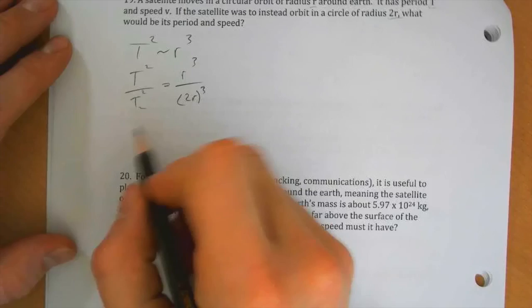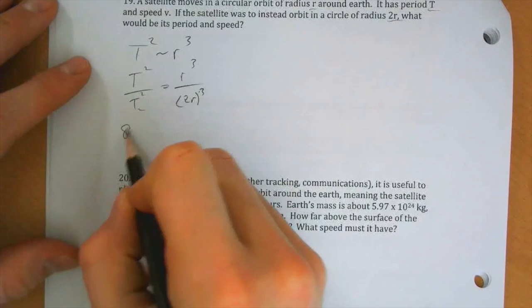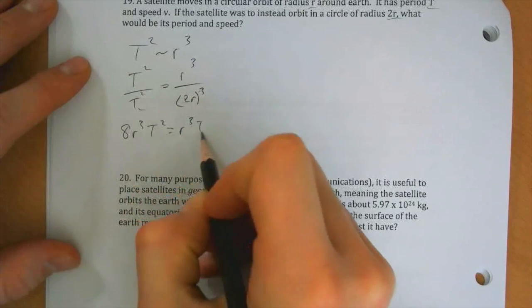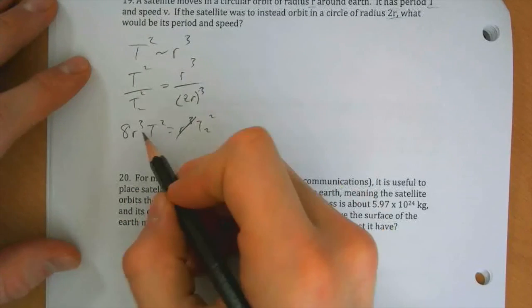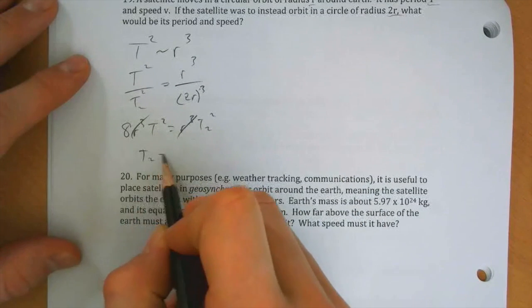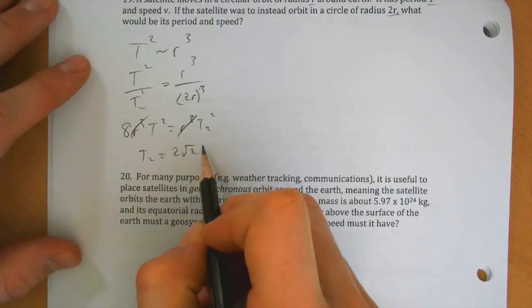So what does that give us? That gives us 2 cubed is 8. So 8 r cubed period squared is equal to r cubed times new period squared. And we can see that the new period then is equal to the square root of 8, which is 2 root 2, times the old period.